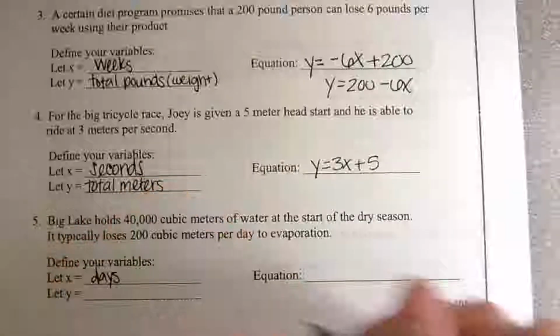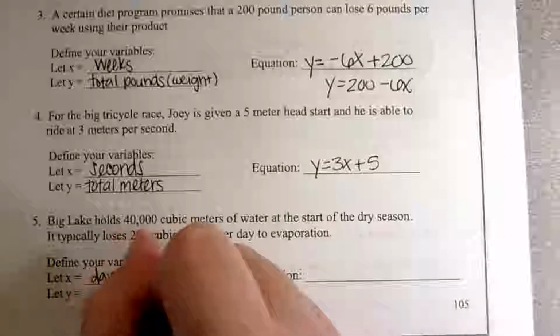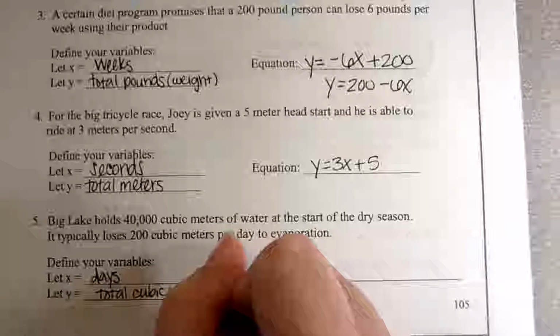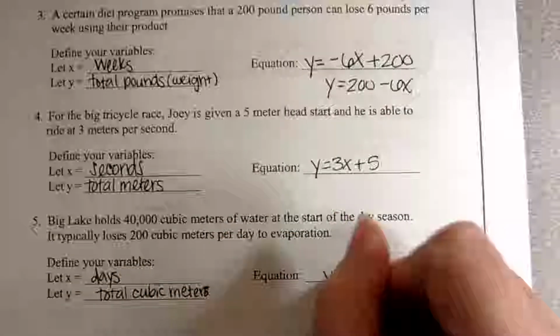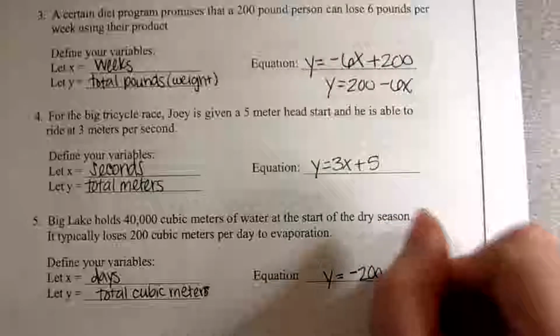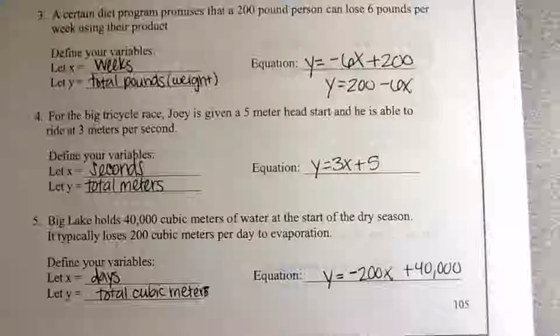What is y? The total cubic meters. And what is this equation? y equals negative 200x plus 40,000. And it's negative because they are losing 200 cubic meters per day.